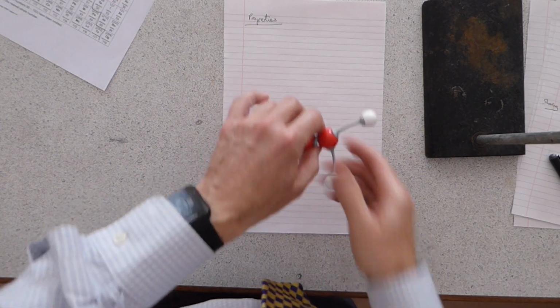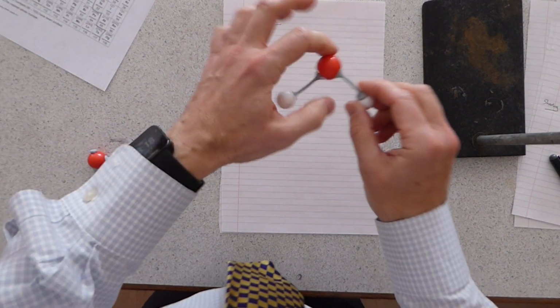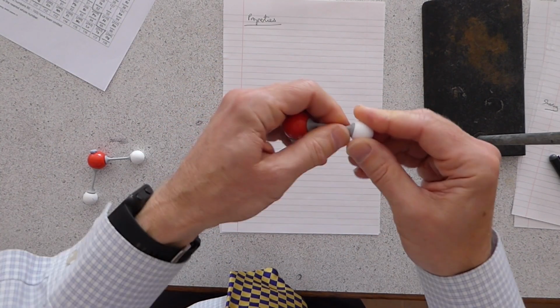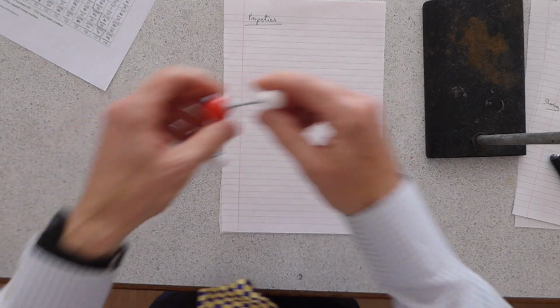Then let's take a much simpler covalent molecule. This represents water. We've got oxygen, 2 hydrogens. Now, these grey bonds represent covalent bonds. It's probably not the best example. This one's a bit better.